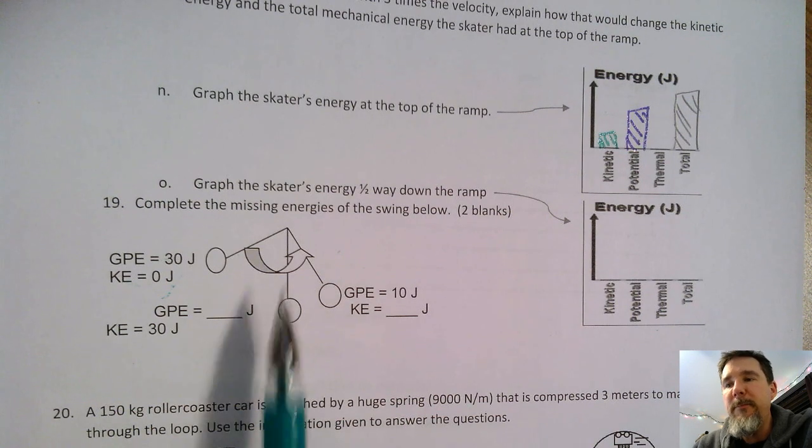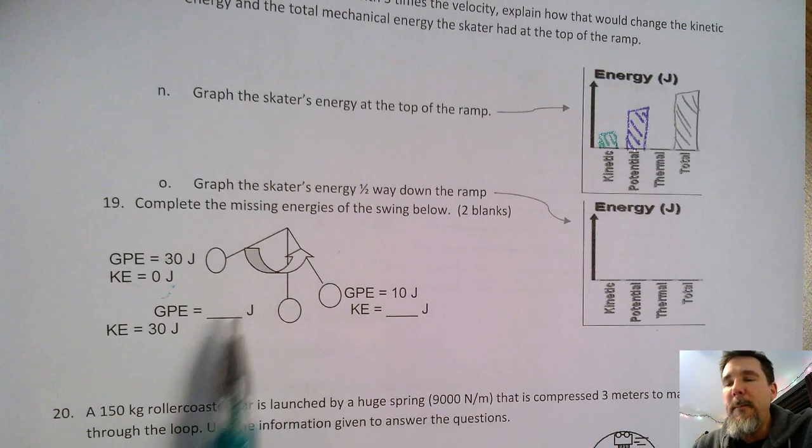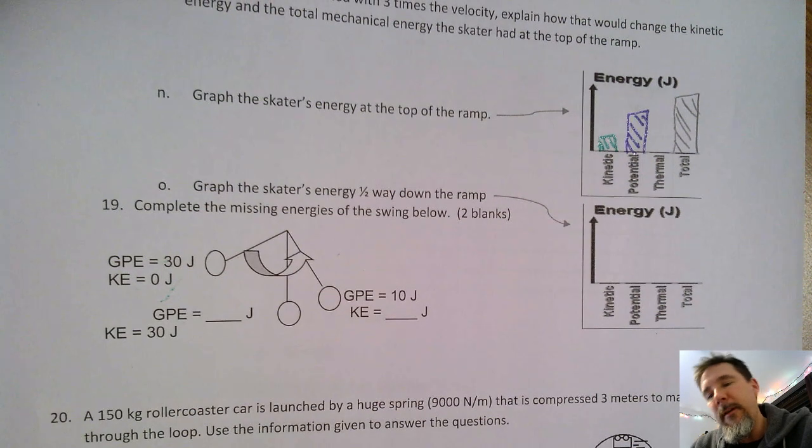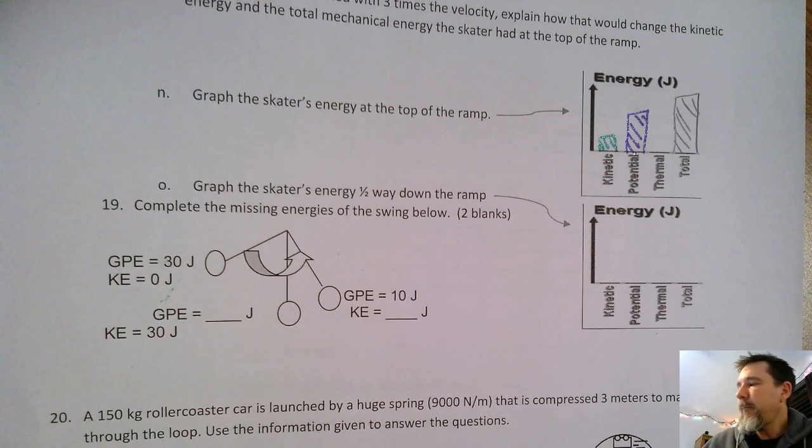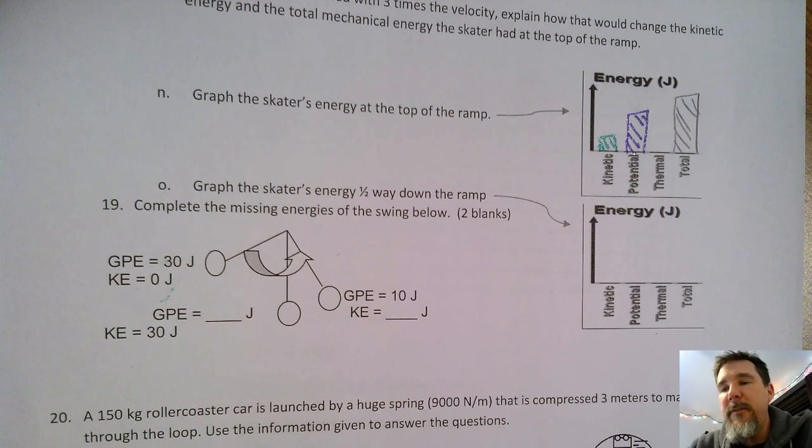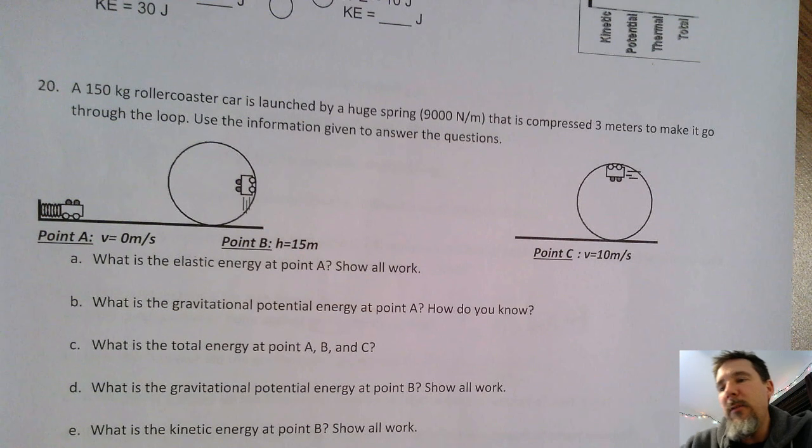All right, this is a pretty terrible drawing that I made quickly, but you've got to swing them back and forth. Once you find the total at one spot, you find the total everywhere. Okay. Number 20 and a couple of the other ones, well, those are kind of using the same exact thing.